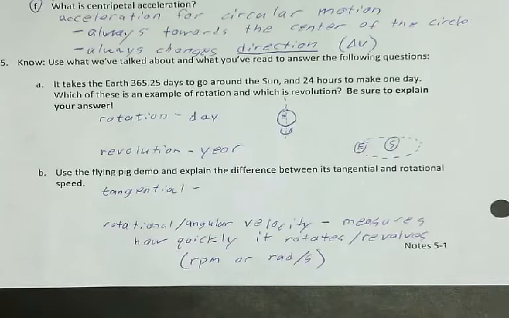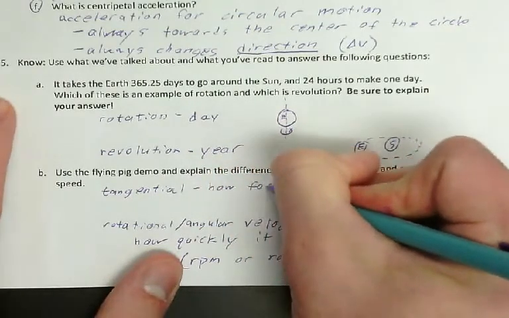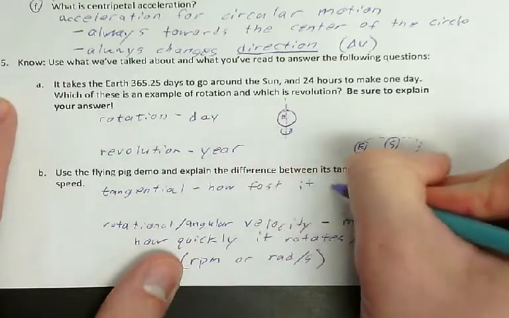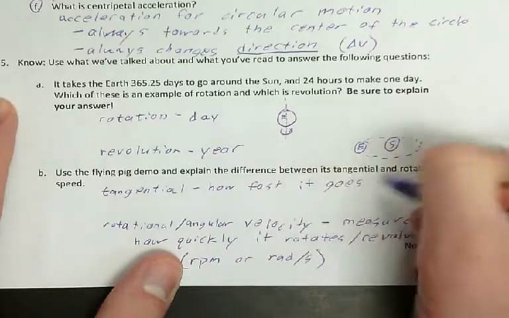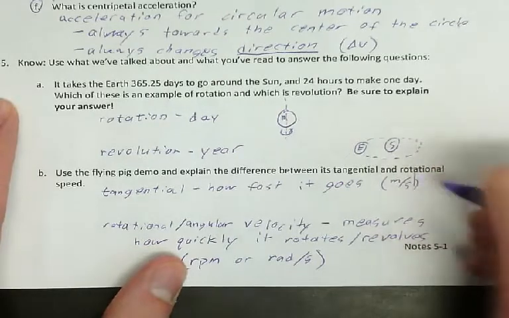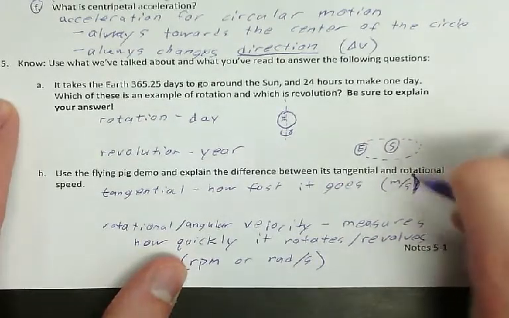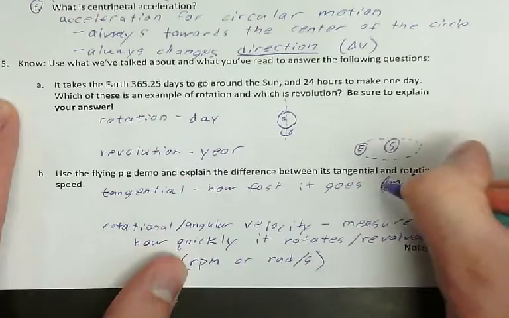And tangential is just going to measure how fast it goes. And that's measured in meters per second. So the tangential velocity is just what's the speed of the pig? How fast is the pig going? So distance over time.